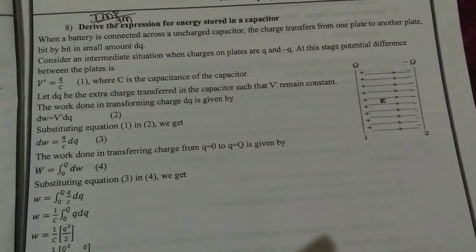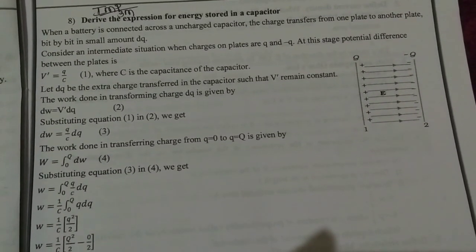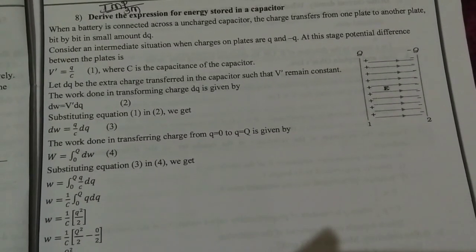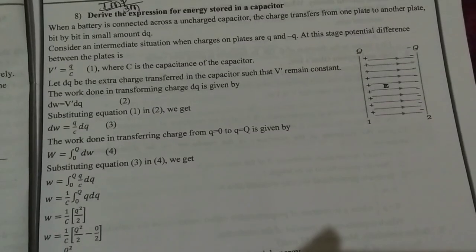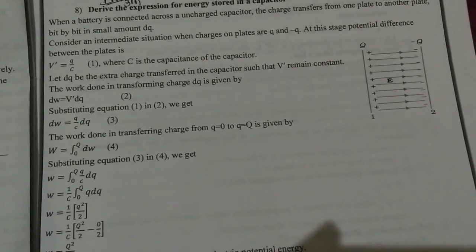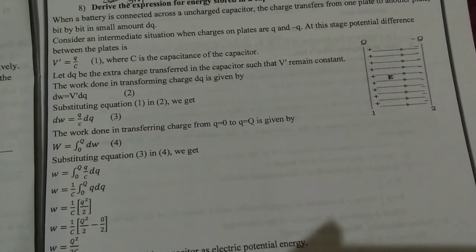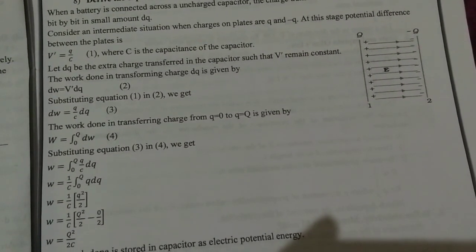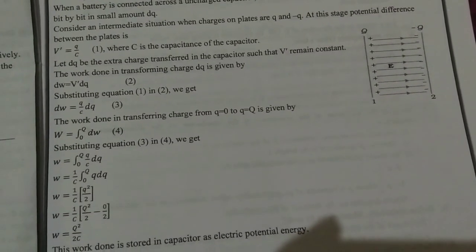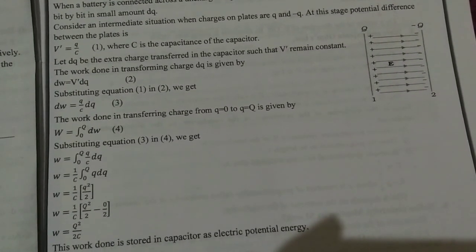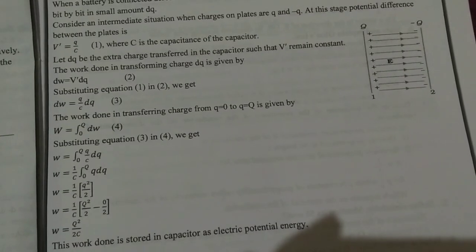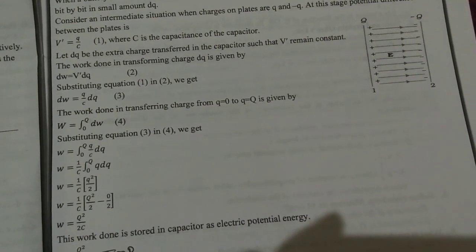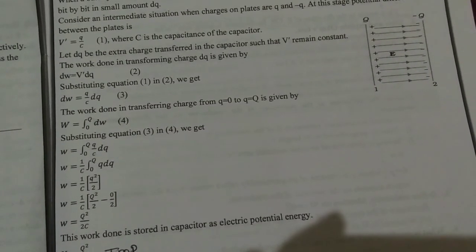Let dq be the extra charge transferred in the capacitor such that V dash remains constant. The work done in transferring charge dq is given by dW is equal to V dash into dq. This is equation 2. Substituting equation 1 into 2, we get dW is equal to q by C into dq. This is equation 3. The work done in transferring charge from q is equal to 0 to q is equal to capital Q is given by W is equal to integration of 0 to Q dW. This is equation 4. Substituting equation 3 in 4, we get W is equal to integration of 0 to Q, q by C into dq, where the constant is taken out of the integration sign.